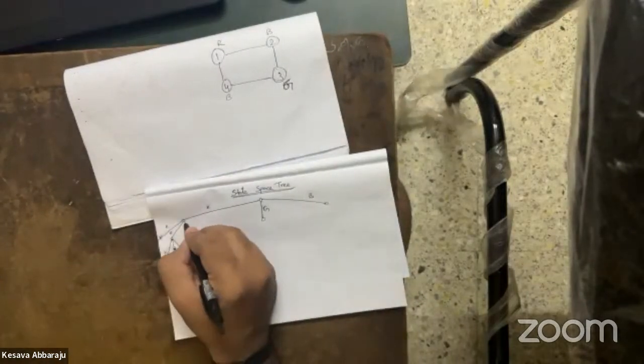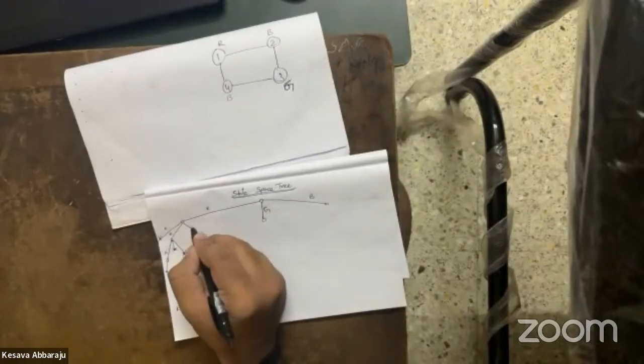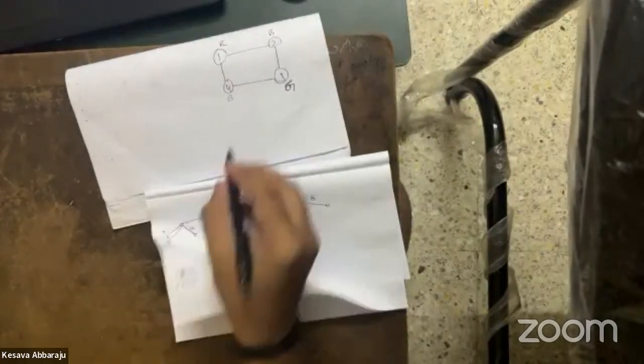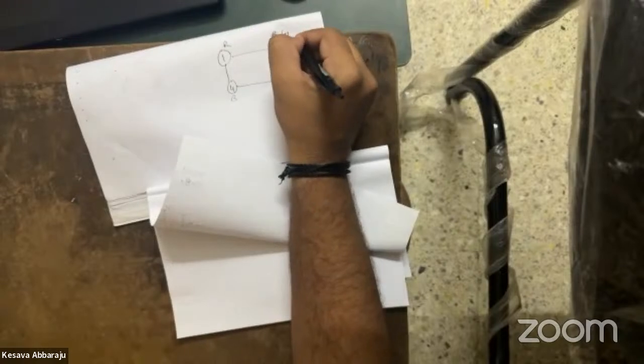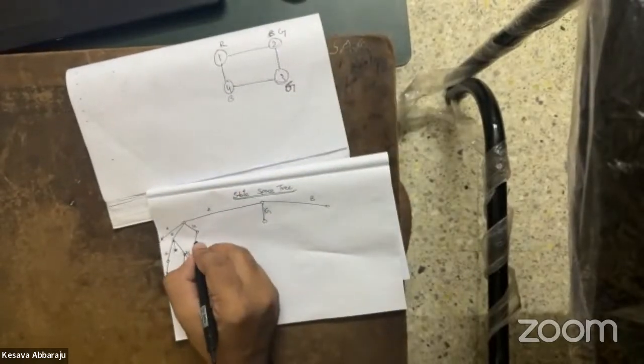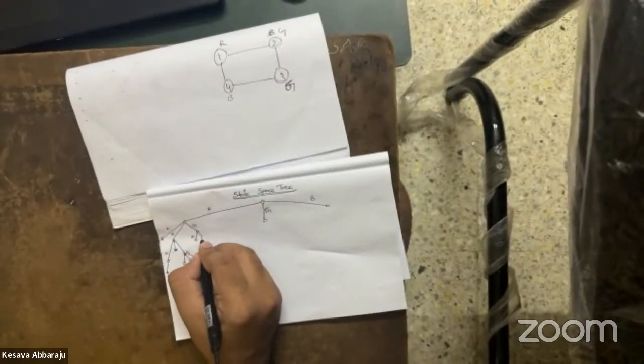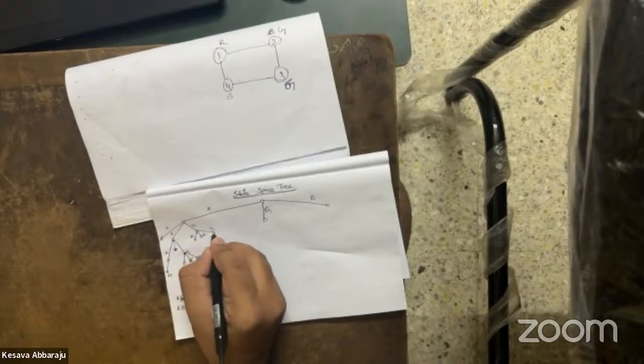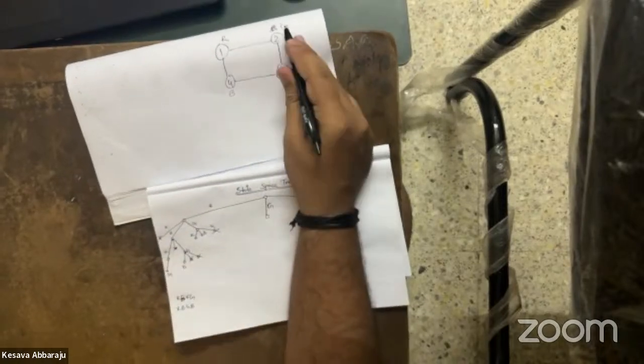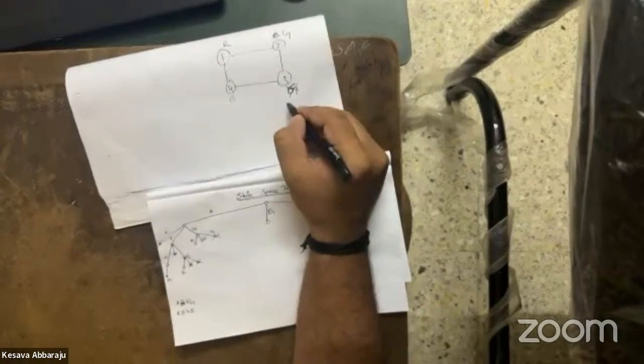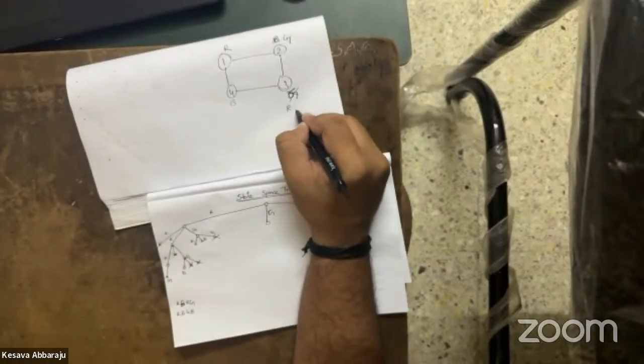Now, this is for blue. What if I select green here for the second one? Now my third node can be red, blue, or green. It cannot be green, so this can be red or blue.